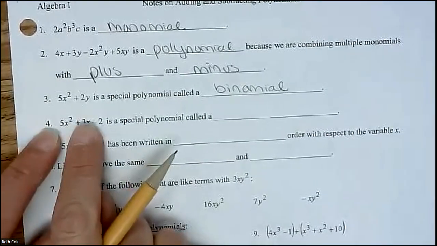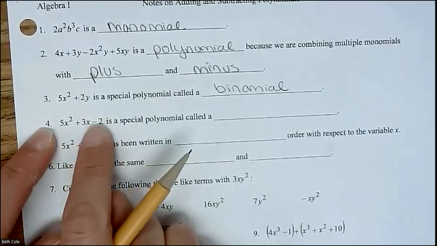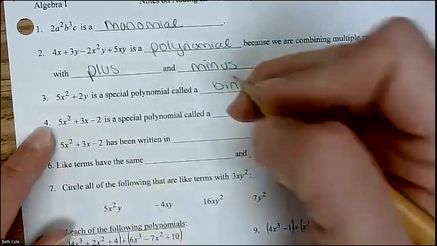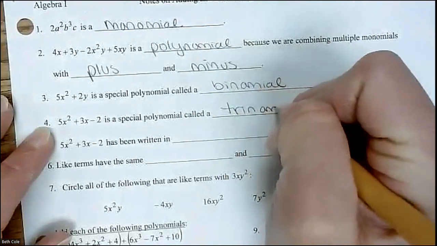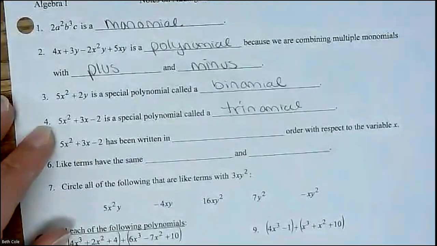Do you see how this one has 3? Something plus something minus something? Good. Trinomial. Tri means 3, like a tricycle.